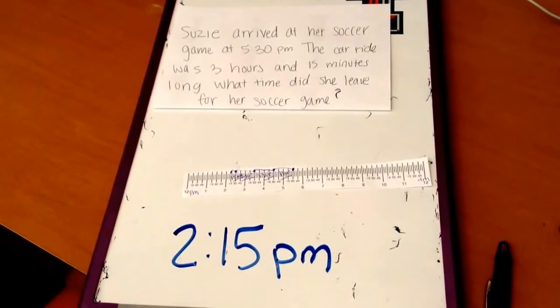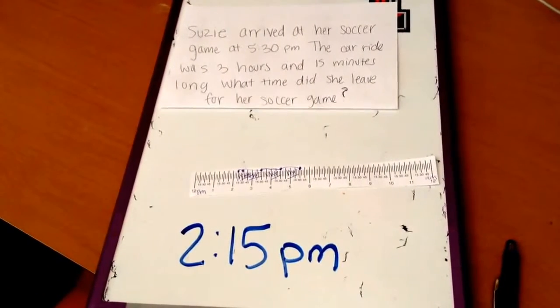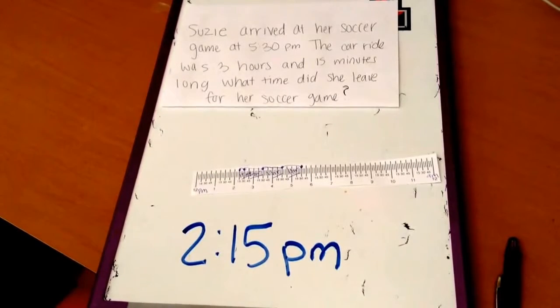So these are just 2 common ways to solve time problems. And just remember, with time, we're always working with 60. And if you can remember that, then you guys should be good.